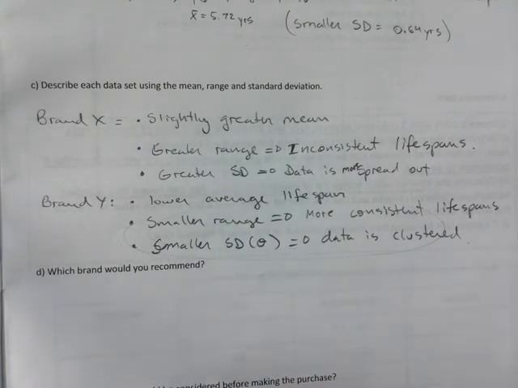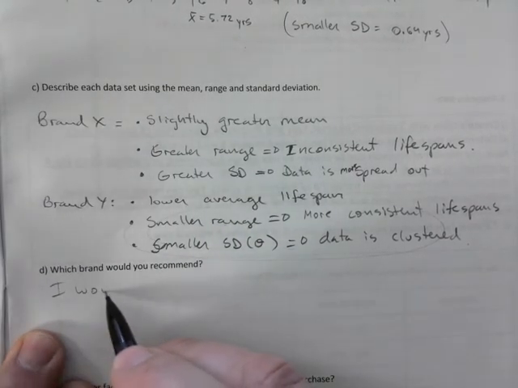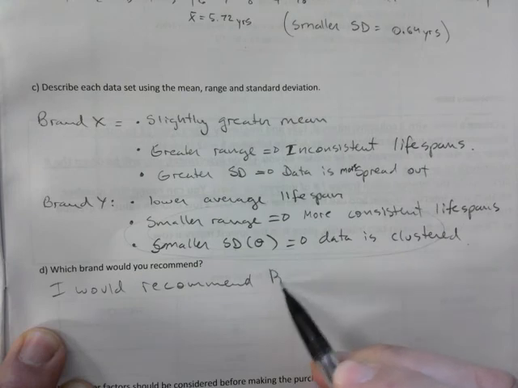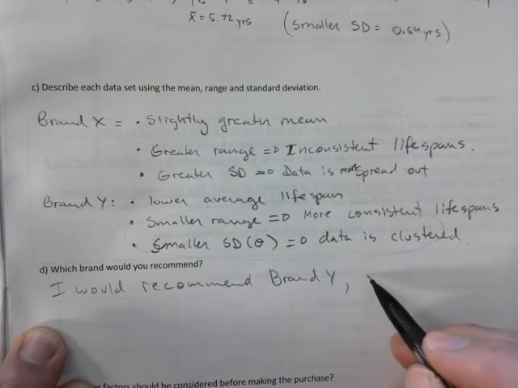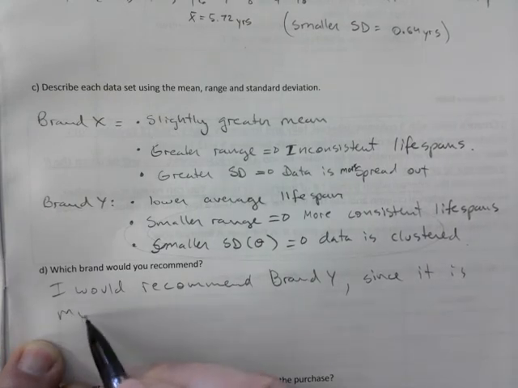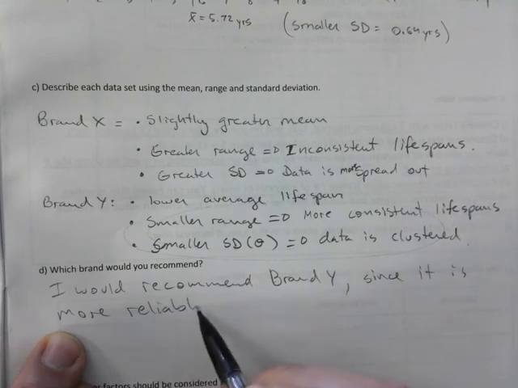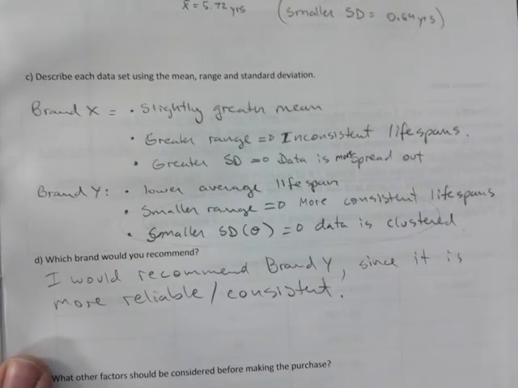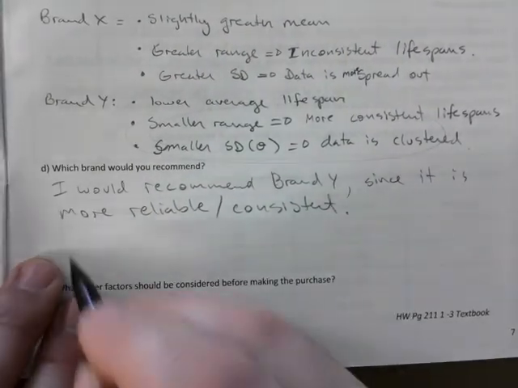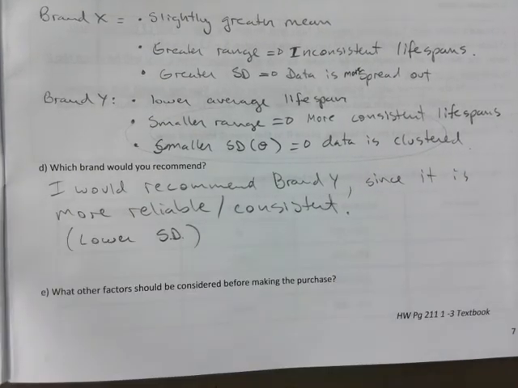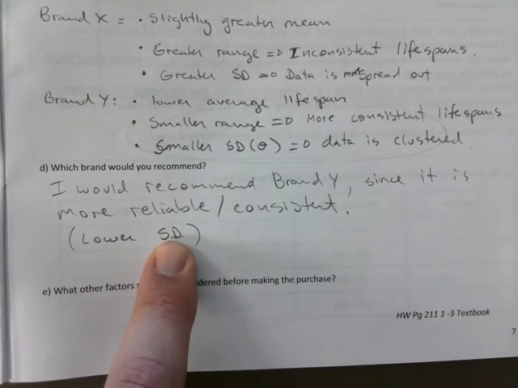Okay. Which brand would you recommend? I would recommend brand Y, since it is more reliable and consistent. Lower standard deviation, right? If you want to talk about why you would pick it without even a graph, I would just say, hey, the standard deviation is lower, it's more consistent.